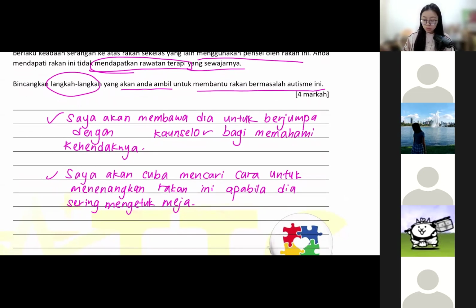And the last one, maybe you can say, oh, I will try to tell his parents or to give him a rawatan terapi yang sewajarnya.